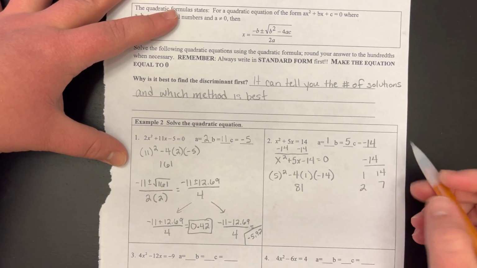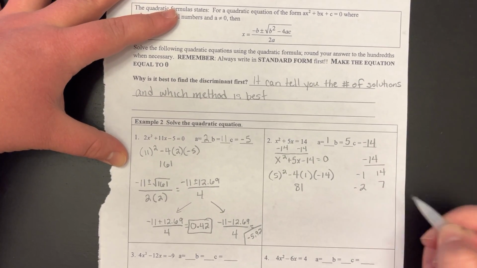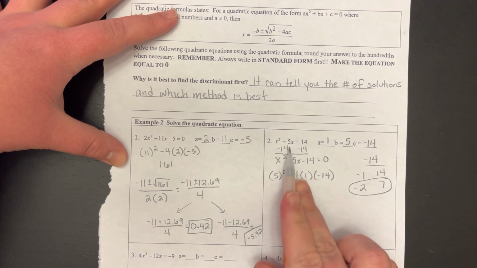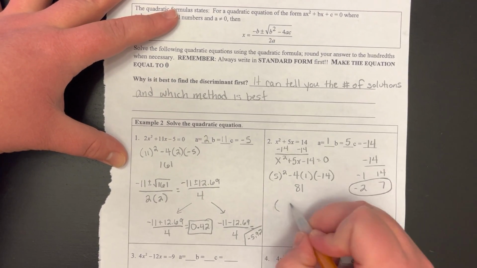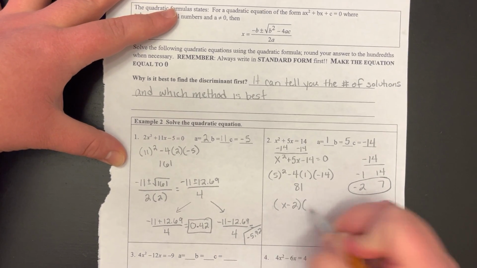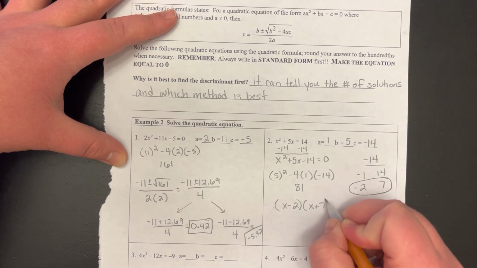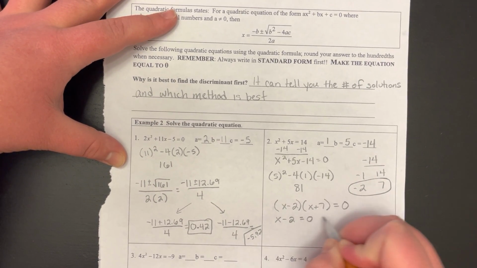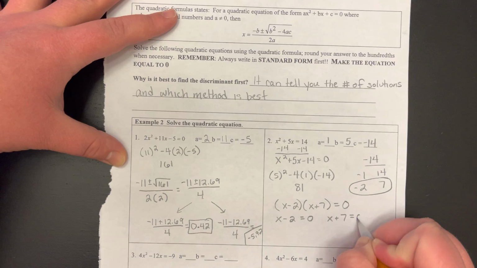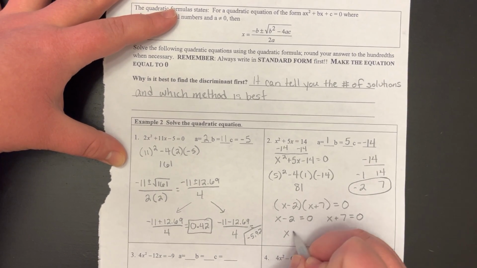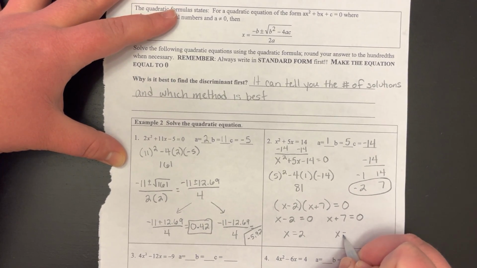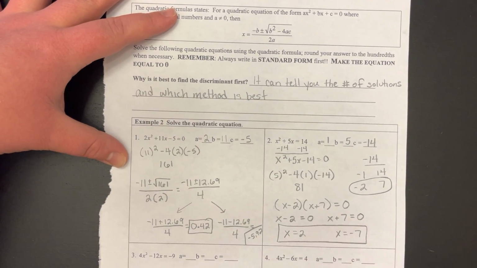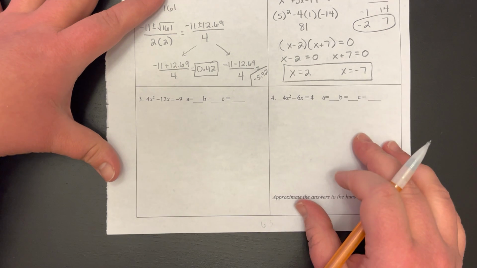14 is negative, so my signs need to be different. The 5 is positive, so the smaller numbers are negative. And these are the 2 that are going to give me 5 when I add them together. So I get x minus 2 times x plus 7 equals 0. Set them both equal to 0 in order to solve. And I'm going to get x equals 2 and x equals -7. Quick and painless.